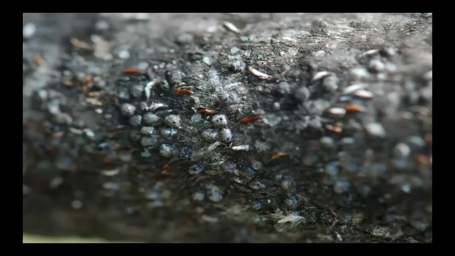So for example, you may have a tree that is covered in scales still from the past year, but they're dead. So you could treat them, but then the following year, it still looks like the exact same. The scales cement themselves to the tree and don't just fall off when they die.